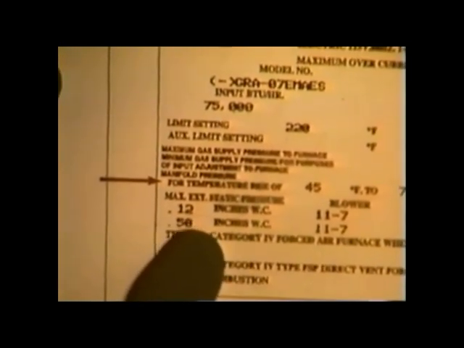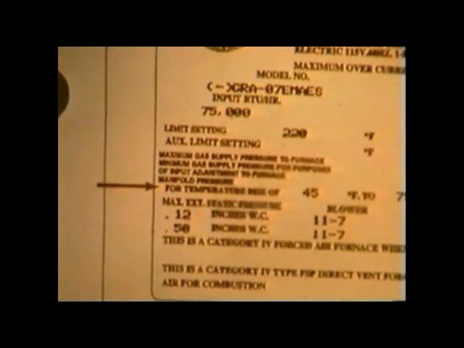But take a look at the numbers. It says 0.12 inches water column and 0.58 inches water column. Okay? So I want to put that on the side for right now. And let me shut the overhead off. And we're going to come back to that in a little bit.